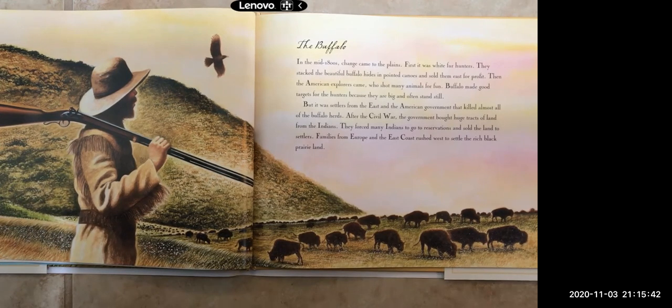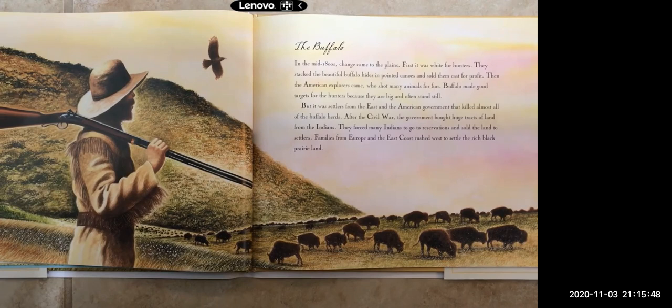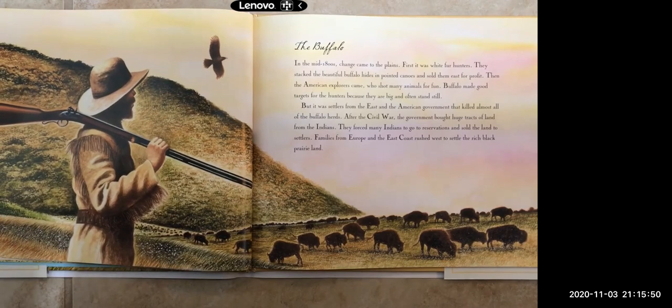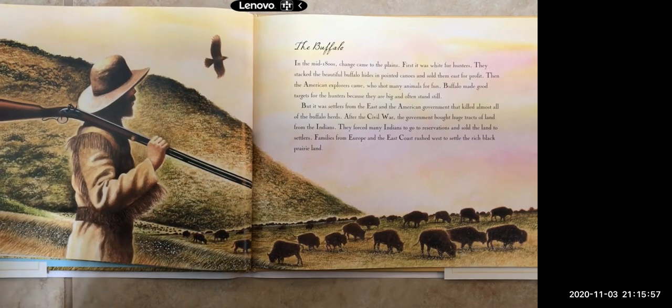After the Civil War, the government bought huge tracts of land from the Indians. They forced many Indians to go to reservations and sold the land to settlers. Families from Europe and the East Coast rushed to the West to settle the rich black prairie land.